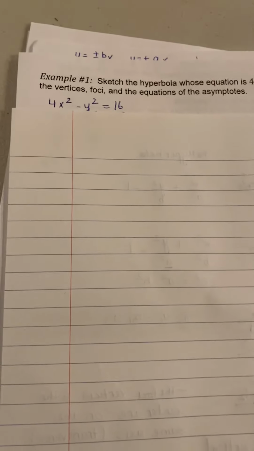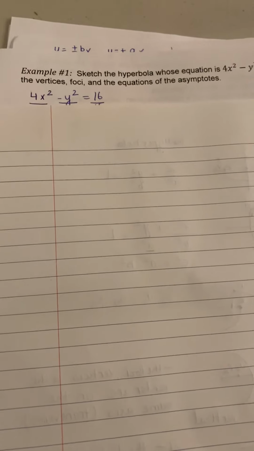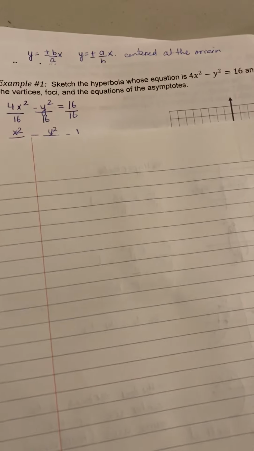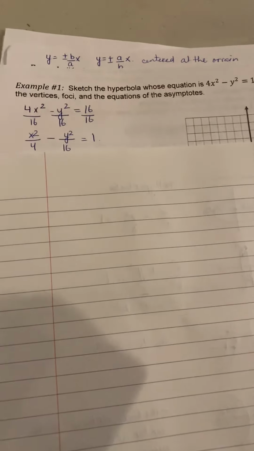Okay, I'm going to read the question and then I'm going to do it with you. So here it says, sketch the hyperbola whose equation is 4x squared minus y squared equals 16, and identify the vertex, the focus, and the equation of the asymptote. So there are three things you have to do plus 4 to sketch it. How do we start sketching it? First of all, you need to make sure the equation's in standard form. This is your equation. Is it in standard form? Nope. So what do we do? Divide by 16 all across, and you get this, right?